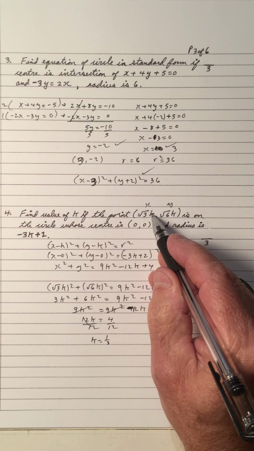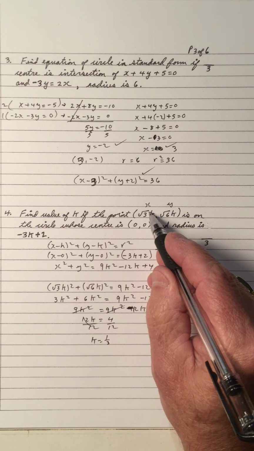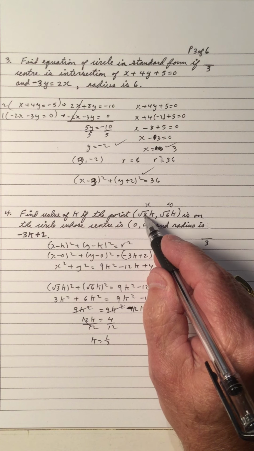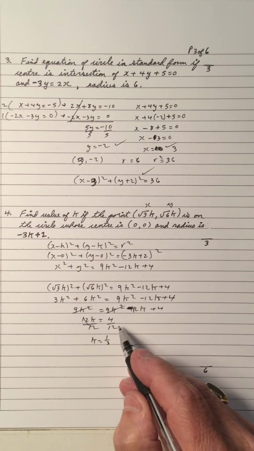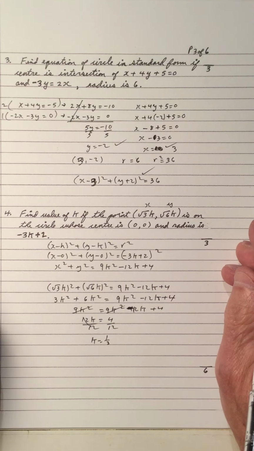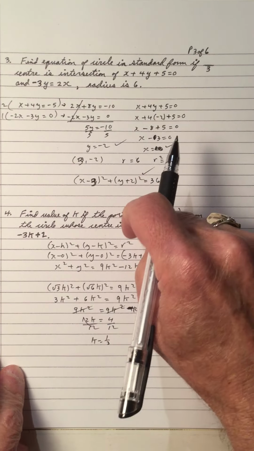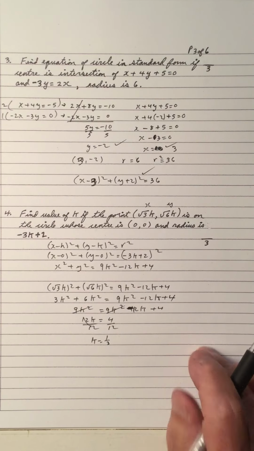If I put 1/3 here, then this value becomes root 3 over 3. You put 1/3 here, I get root 6 over 3. So that's the value of k that will make the point lie on this graph.